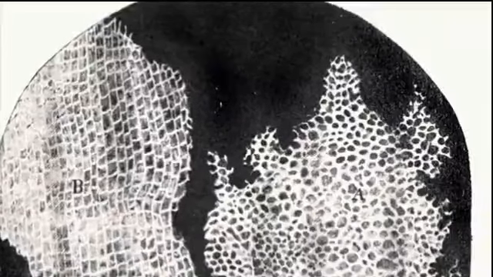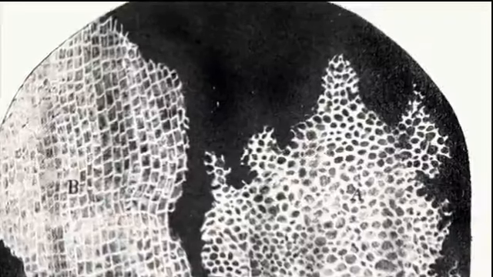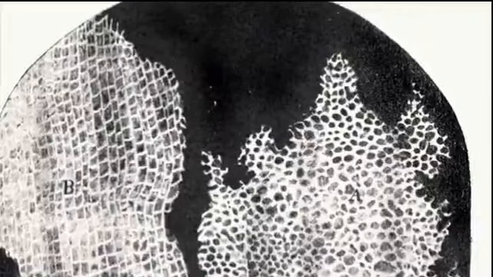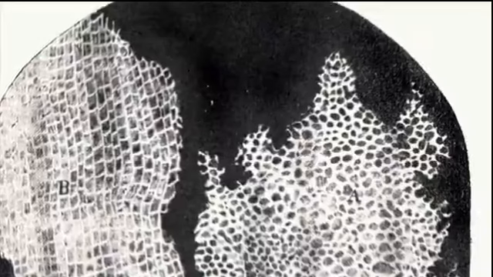However, the cells Hooke discovered were really only cell walls from plant tissue. He couldn't really see anything inside of the cell, like the nucleus, because the microscopes weren't that good yet. The picture you're looking at is Hooke's drawing of cells.